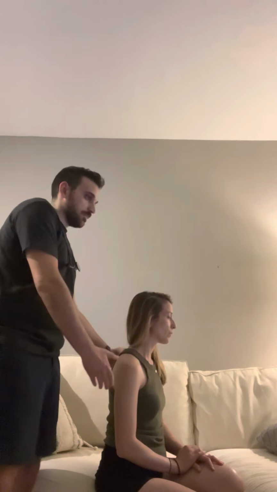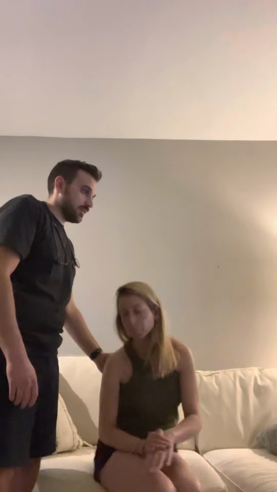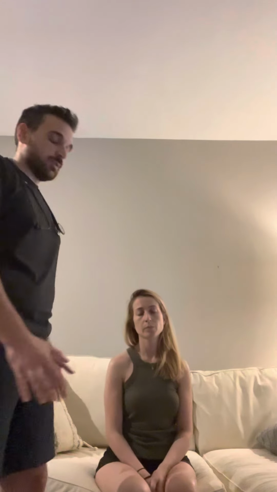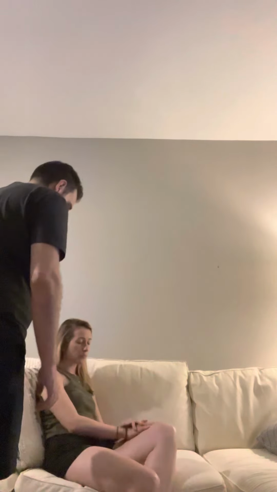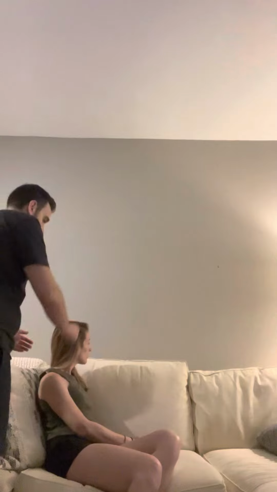So you can turn towards me. So first I'm going to inspect her jugular venous pressure and her carotid pulse. So the patient should sit in a supine position and at a 30 to 45 degree angle. So I'm going to have you lean back a little bit. Then you can turn your head to the left.